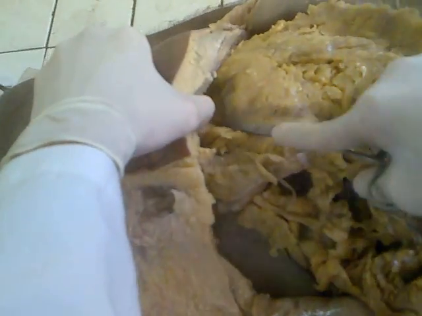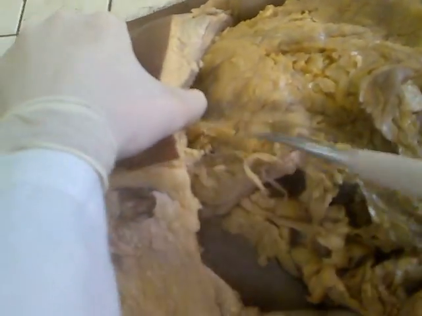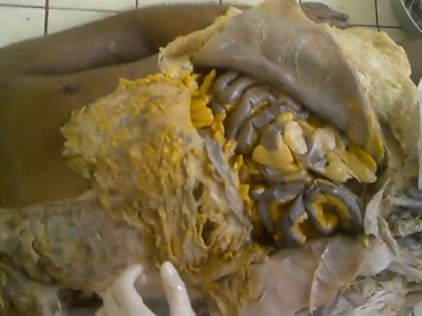The greater omentum, of course, comes from the stomach, but we cannot see the stomach because it hasn't been dissected yet. So, now we've reflected the greater omentum.